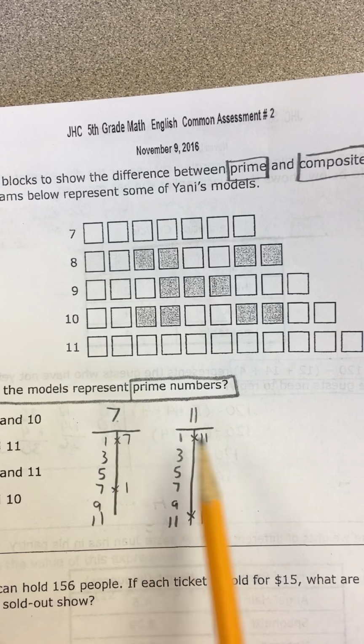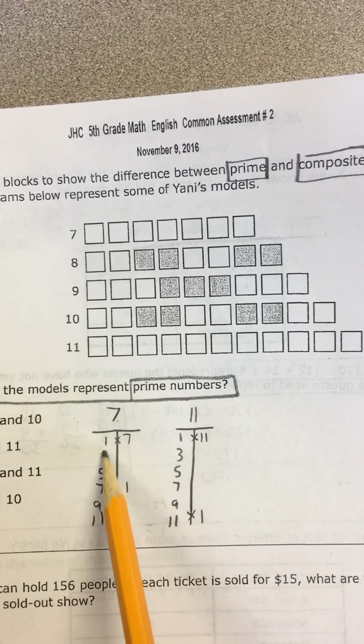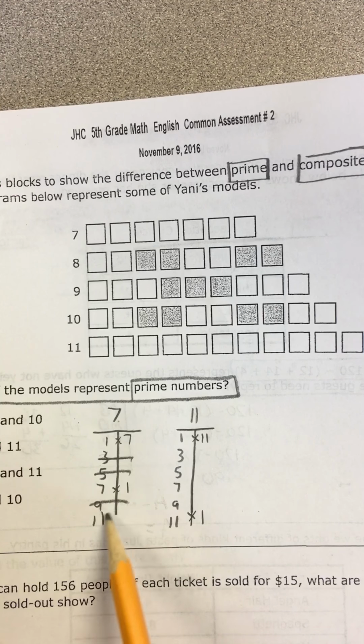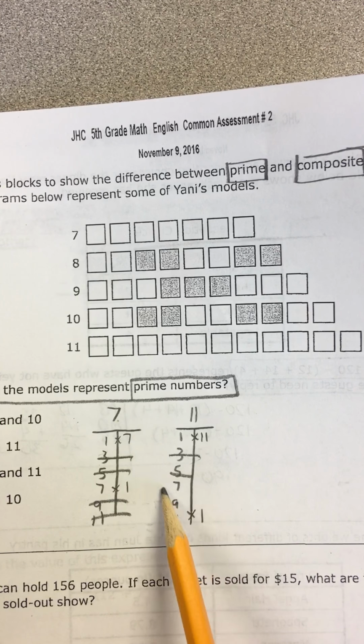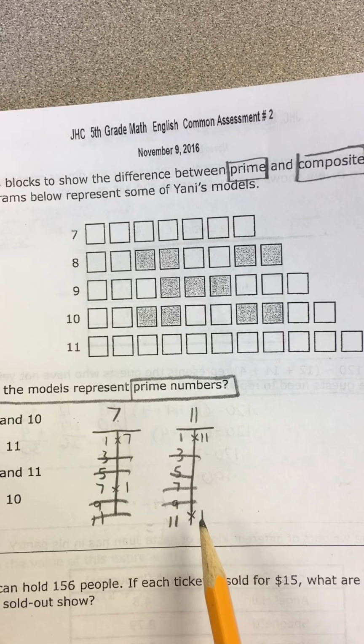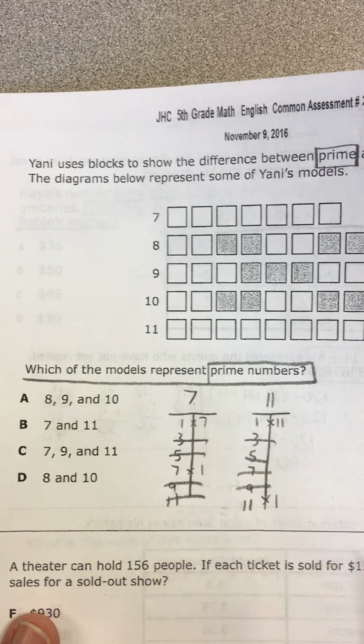So if we make a factor chart, you'll see that the only factors for 7 are 1 and 7, and the only factors for 11 are 1 and 11. So those two numbers are prime numbers.